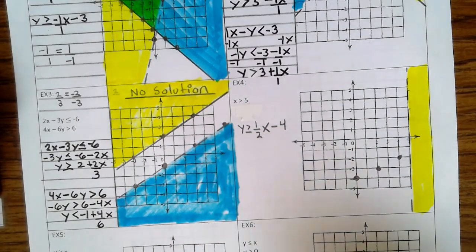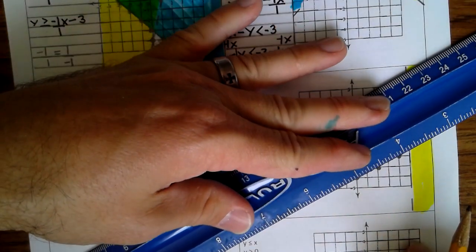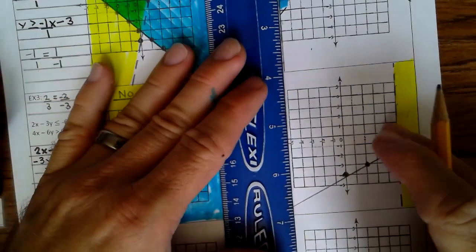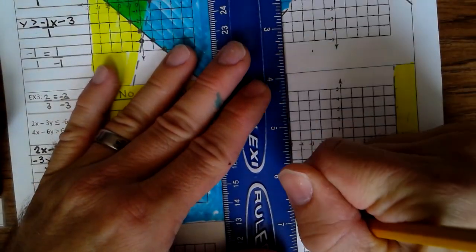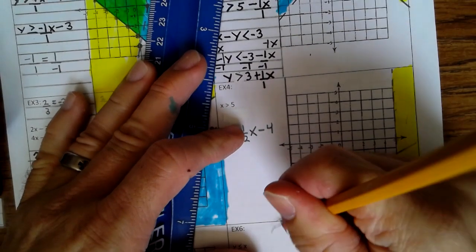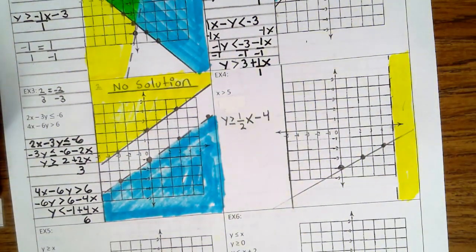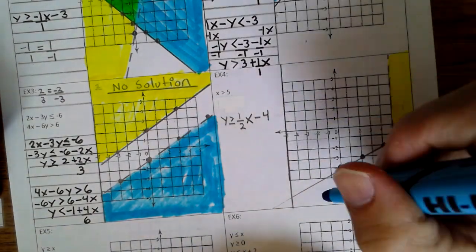It's a solid line. And then it's greater than, so we shade above.